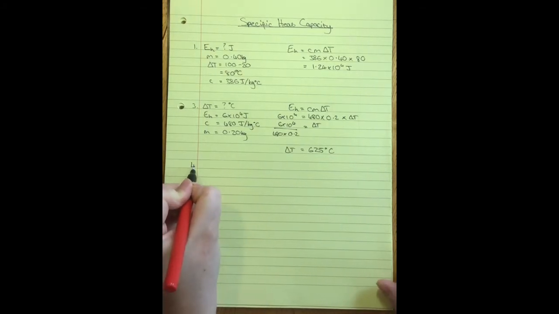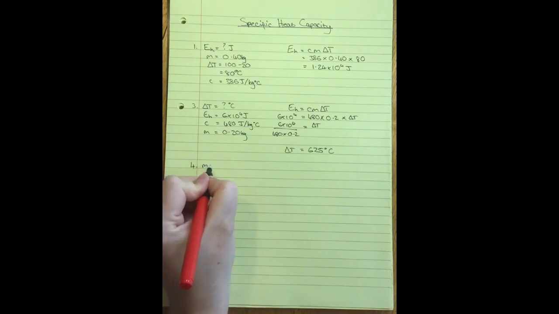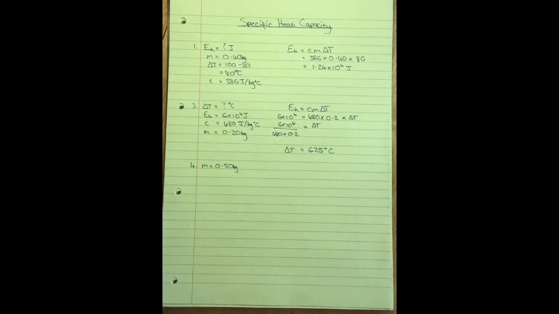One more of these more standard questions. Let's do number 4. When a mass of 0.5 kilograms, m equals 0.50 kilograms. Notice, guys, I'm not reading the entire question in one go at first. I'm not overwhelming myself. I'm just putting the information down as it comes to me.